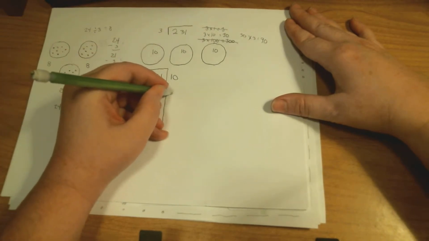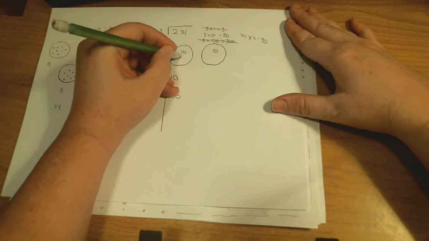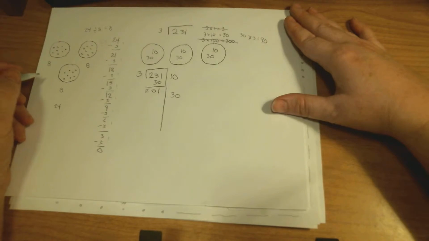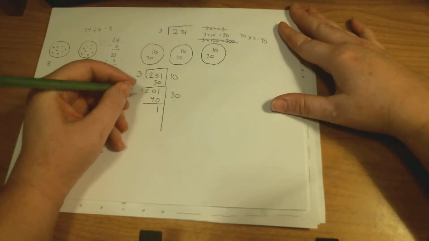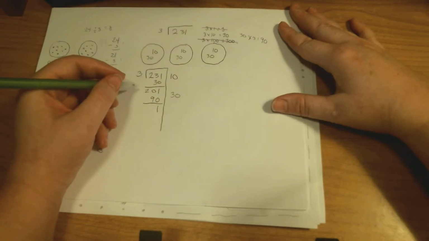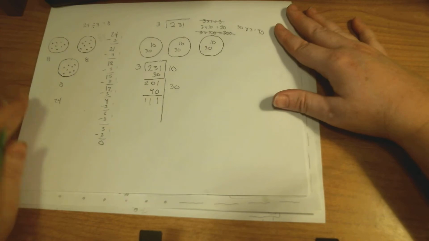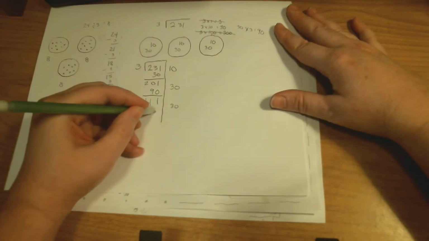So I'm going to say 30 objects. Just write that in the box to represent that I'm passing out 30 in each box. That's 90 objects. It gets me to 111. If I want to do 30 again, that's easy.